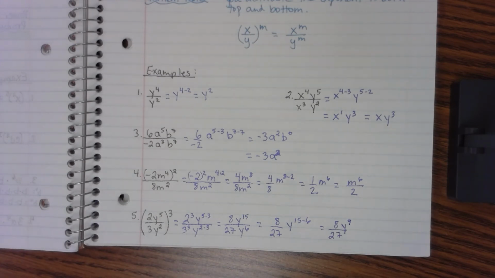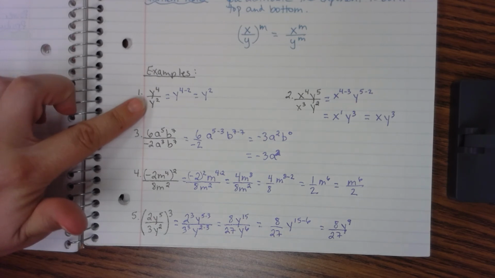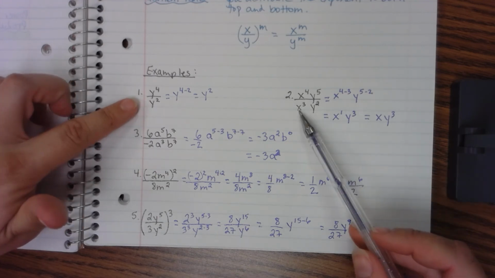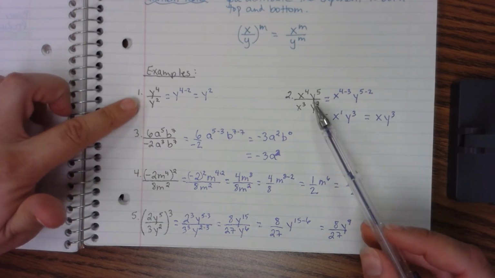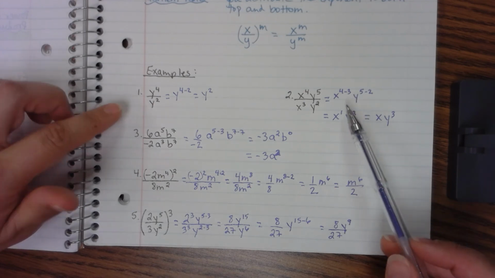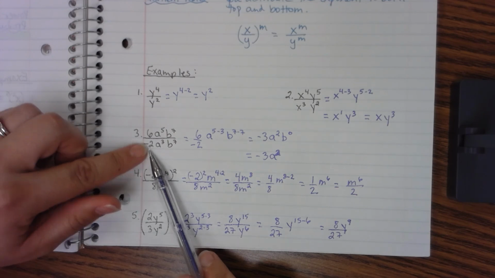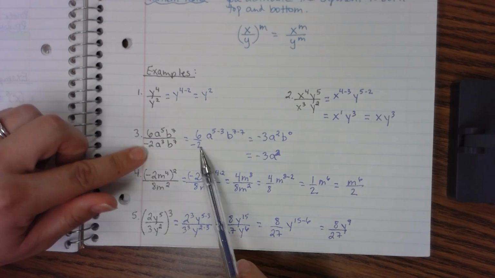So just as a recap, when you have the same base, you subtract the numerator minus the denominator exponent. If you have more than one base, you make sure that you're assigning the specific subtraction. If you have a coefficient in front, make sure you do that division separately.